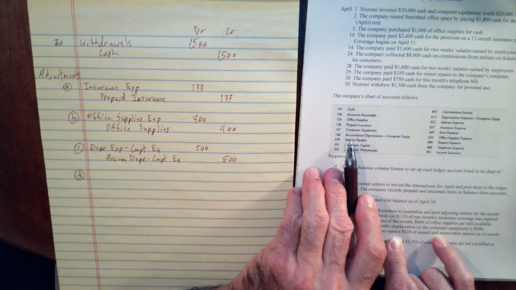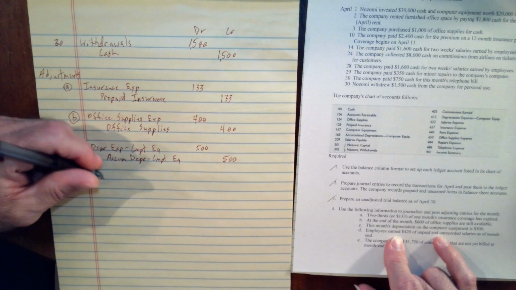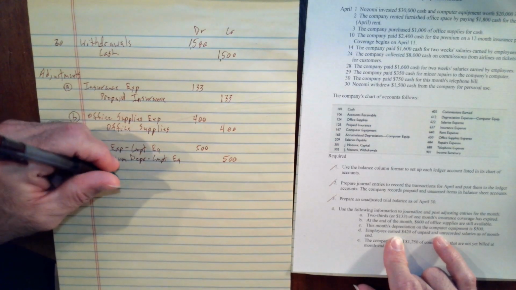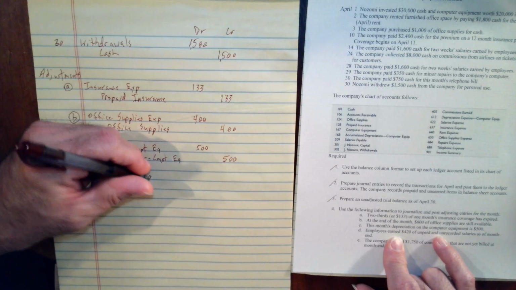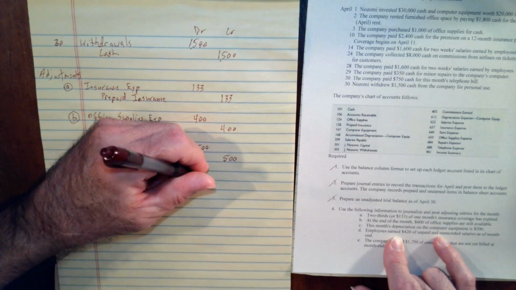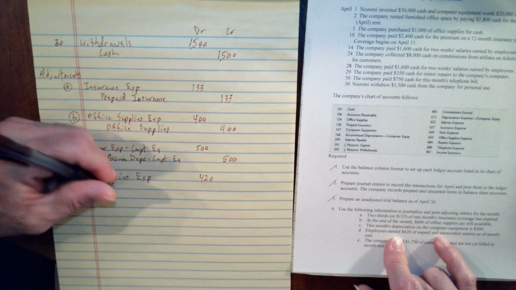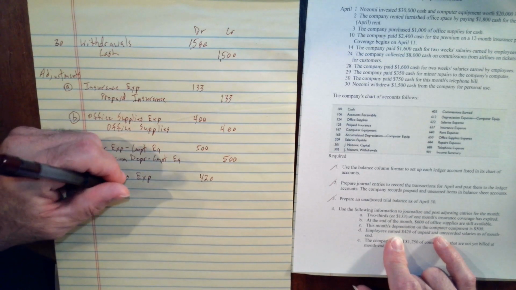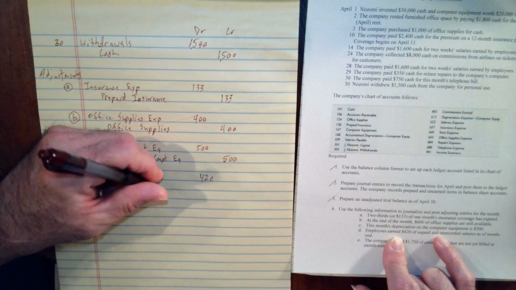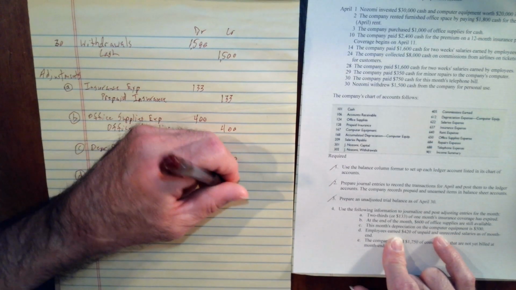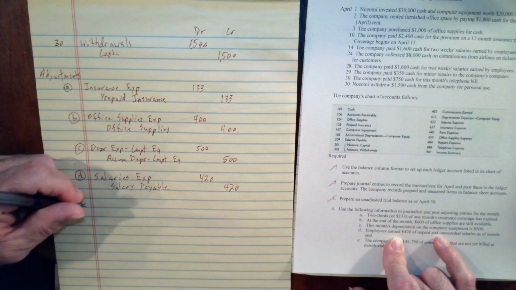Meaning I will pay them in the near future, not right now, but sometime in the future. Okay, so salaries expense for $420, and then salaries payable, credit, which is the liability, $420. Okay.